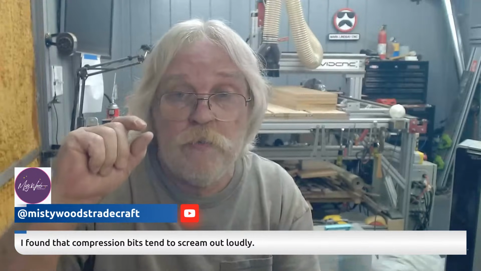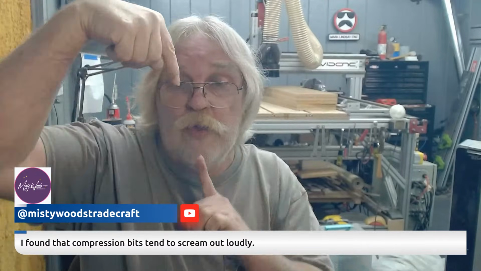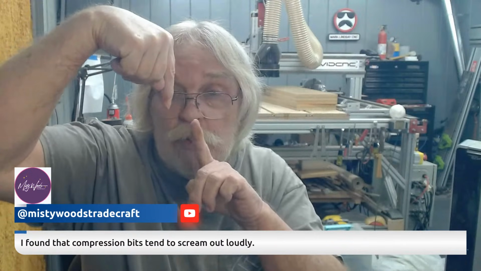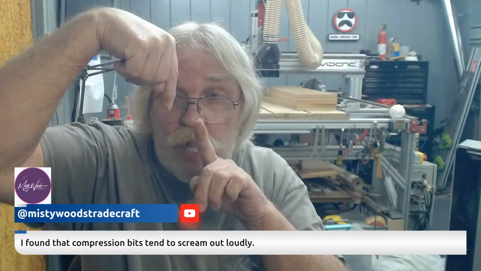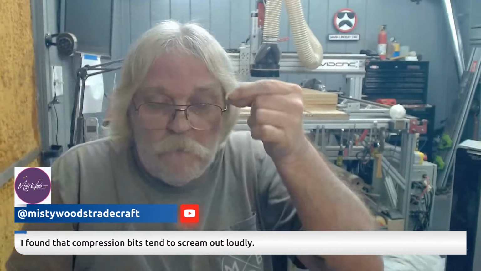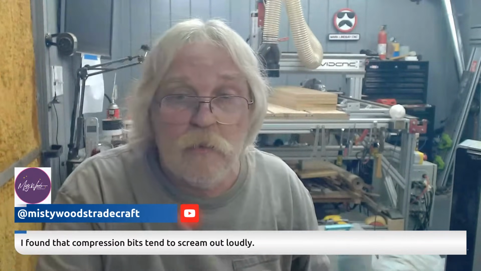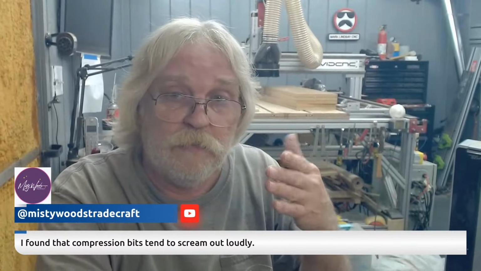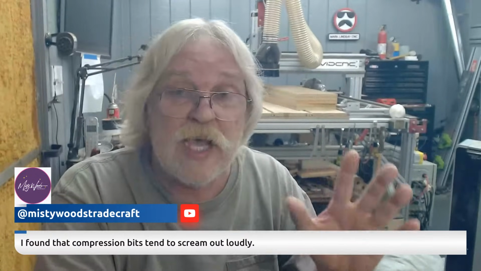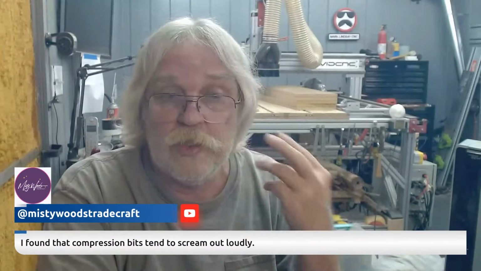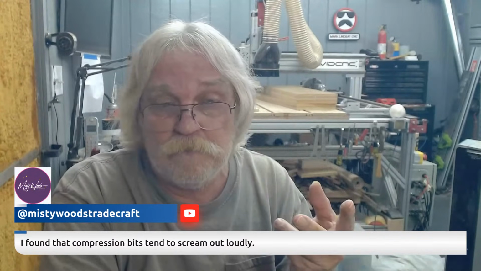But the compression portion of that bit, where the upcut meets the downcut, you're packing a lot of material in there. And there's a lot of screaming going on. Back off of the feed just a little bit, say 10%. Back off of your feed rate just about 10%. See if it still goes. But yes, they are noisier than upcuts or downcuts because you're cutting in 2 directions at the same time.